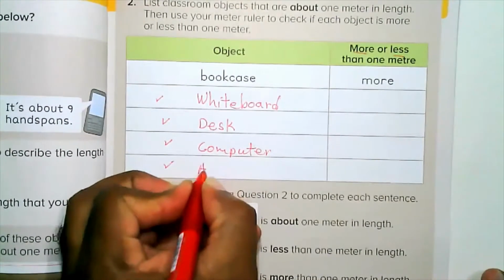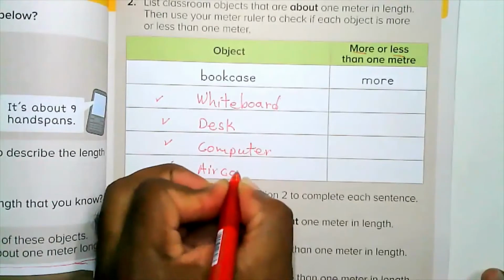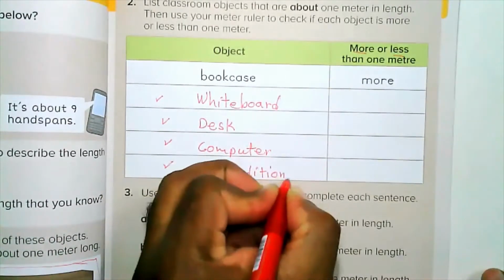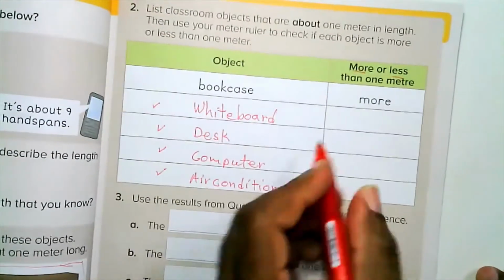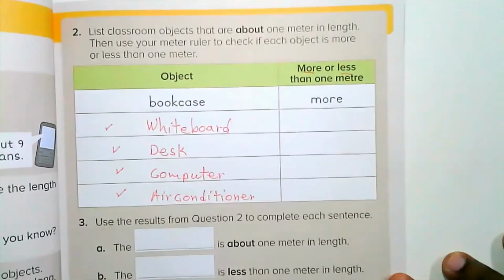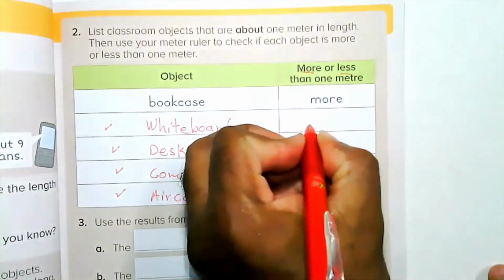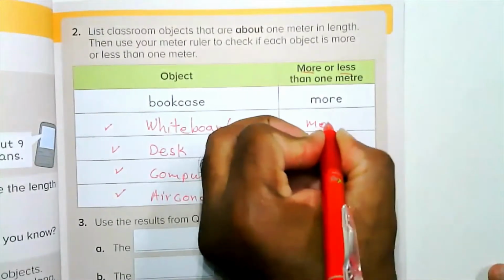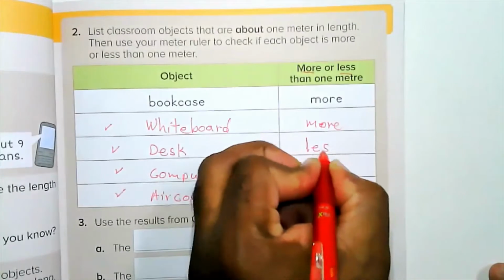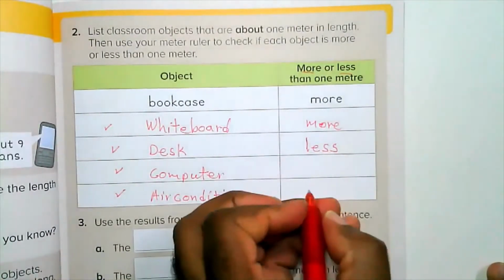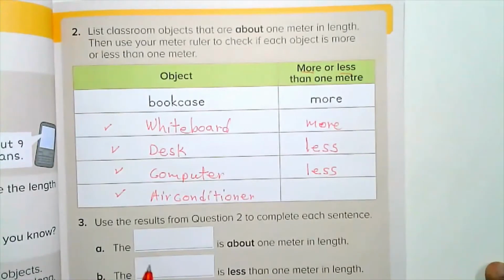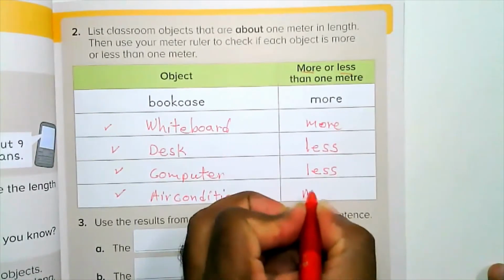Air conditioner. So whiteboard, is it more or less? Whiteboard is more than 1 meter. Desk is less than 1 meter. Computer is less than 1 meter. Air conditioner is more.